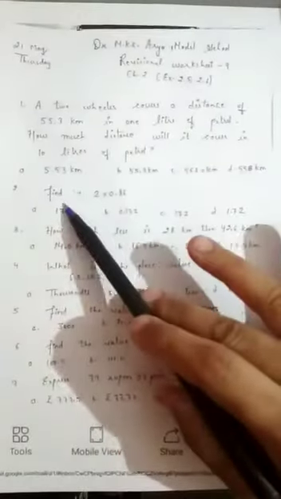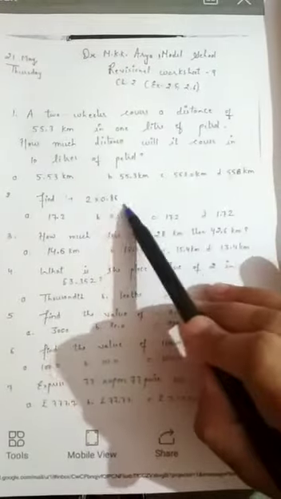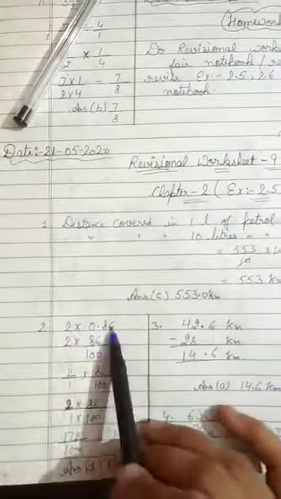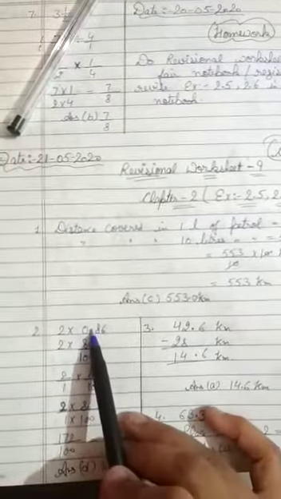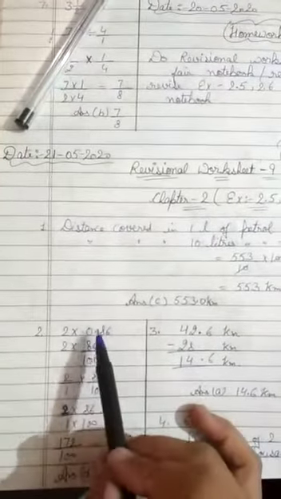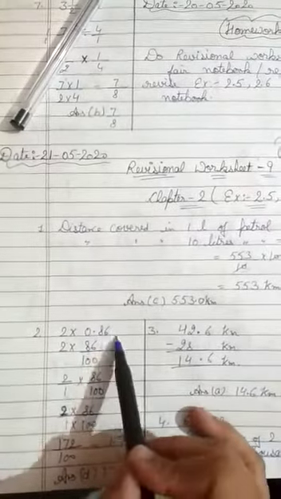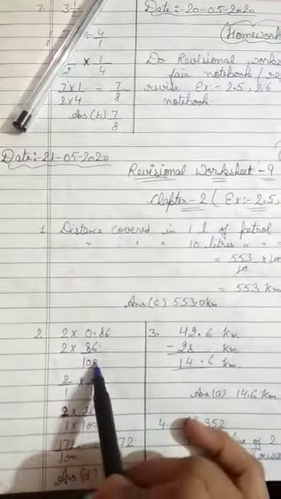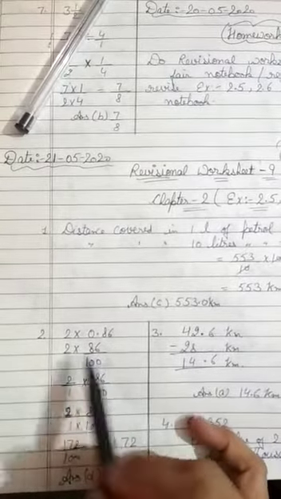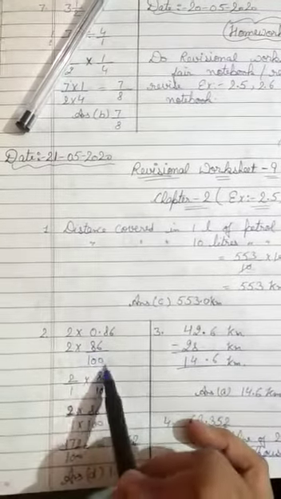Question number 2, find 2 multiplied by 0.86. How can we multiply? Same as before. Firstly remove the decimal. It will come 86. Now as you can see, after the decimal there are 2 digits. So how many zeros do we have to apply in the denominator? 2. That means you will write 100. So 2 into 86 divided by 100.